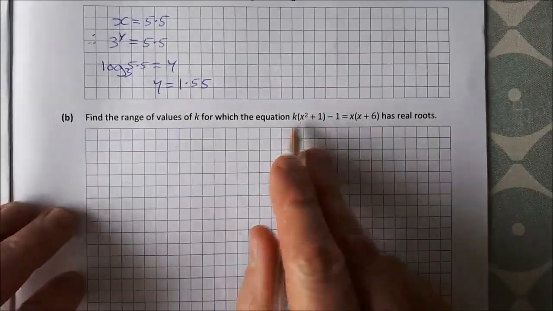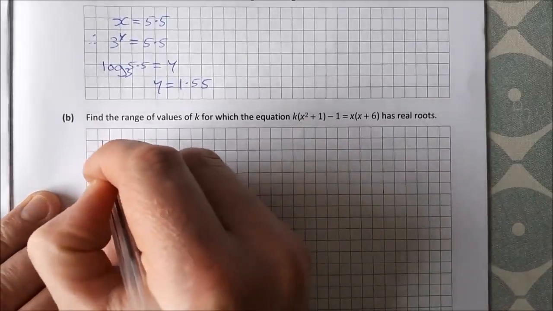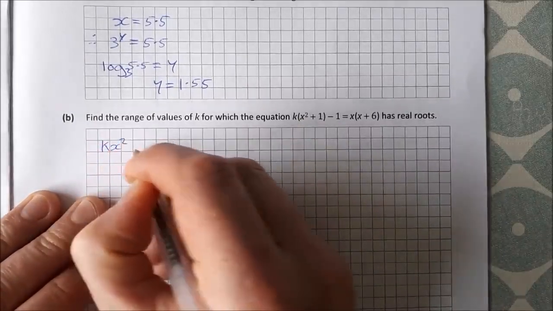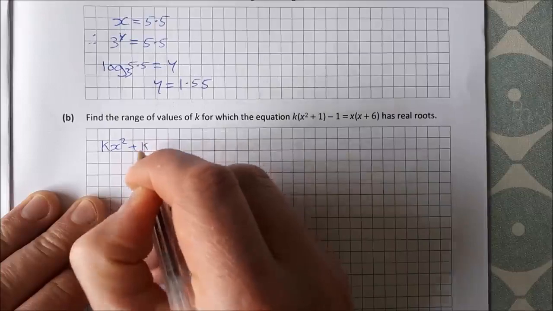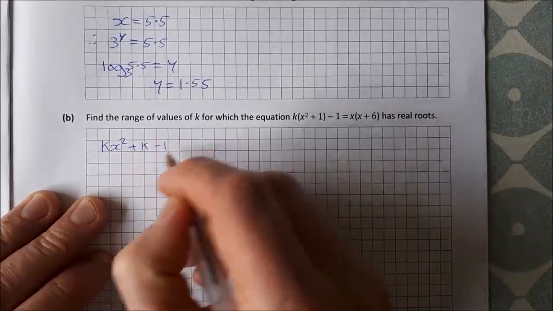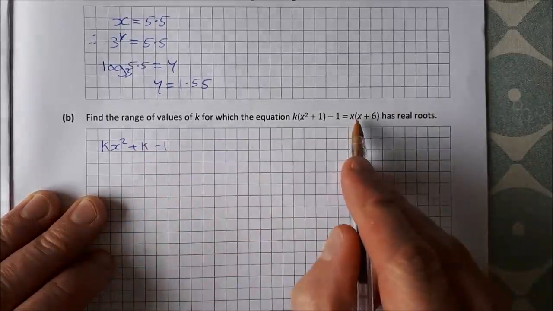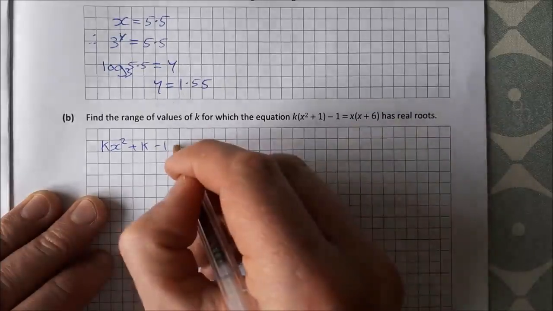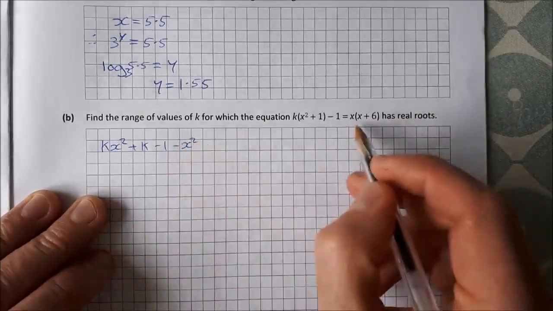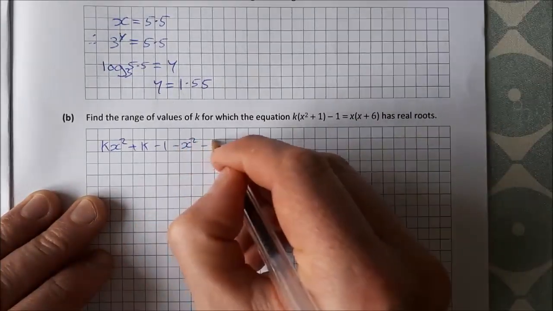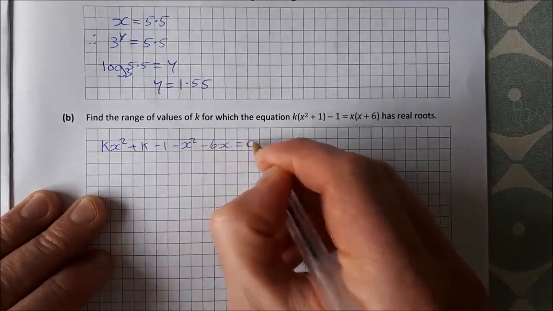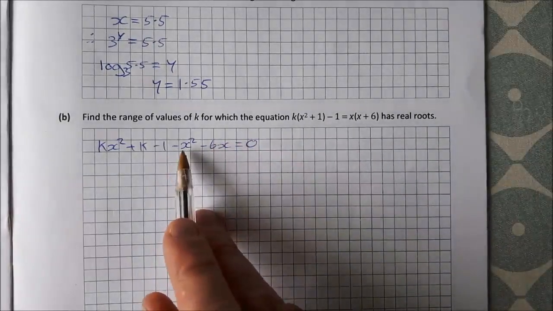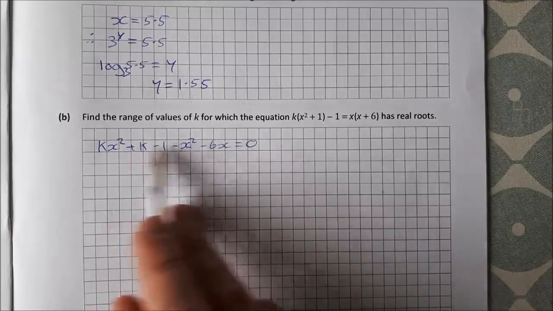So multiply out there, you get kx squared plus k minus 1. And then I'm going to bring these over to the other side as well. So that'll be minus x squared and minus 6x is equal to 0. So I need to bring the x squares together.